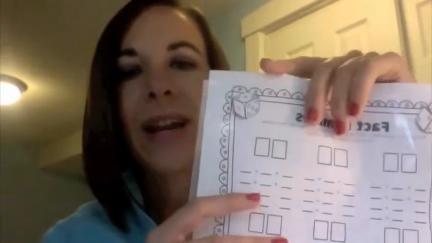The reason that I have stuff in sheet protectors is mostly because of space. We're able to consolidate all of our materials into pretty much one gigantic bin. And if I had to make a different sheet for everyone to be able to have their own copy, we would probably have 12 different bins, and we just don't have that much space.